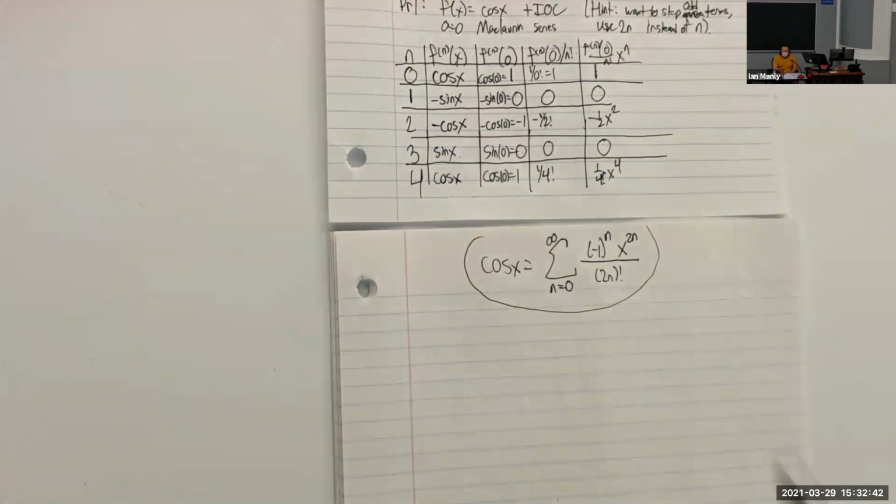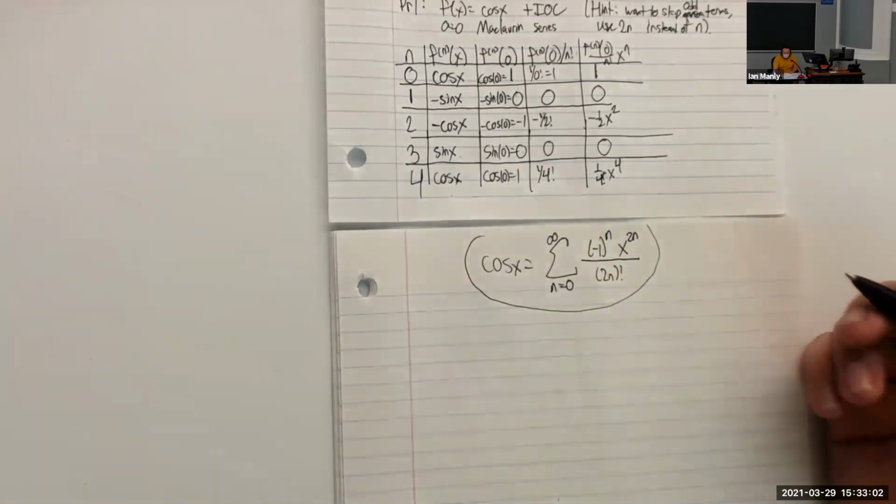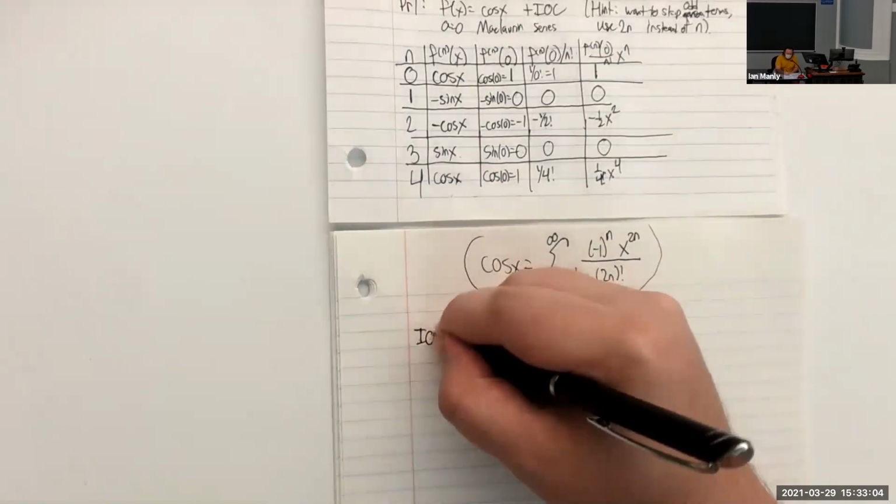And this is kind of a useful lesson in general. If you ever have only even terms in your series, use x to the 2n. And I bet you could guess how it would work with odd terms. If you only want odd terms in your series, use x to the 2n plus 1. This 2n plus 1 will always be an odd number. Now remember, a series is only as good as our interval of convergence.